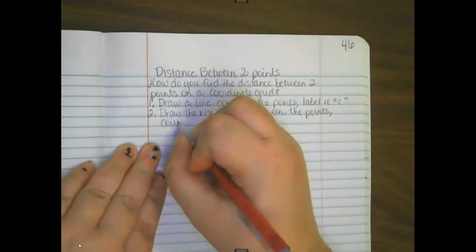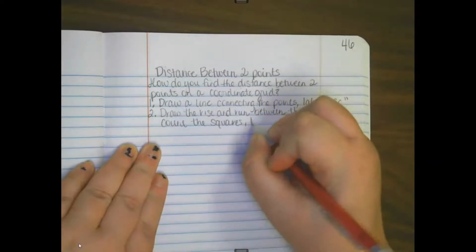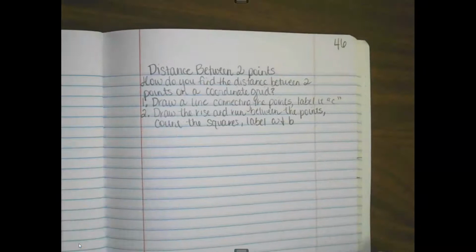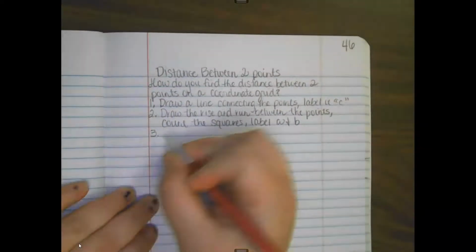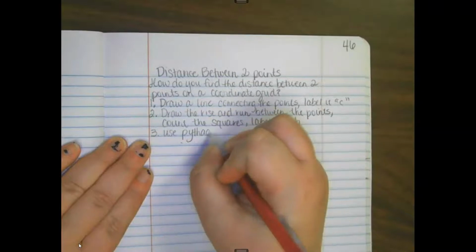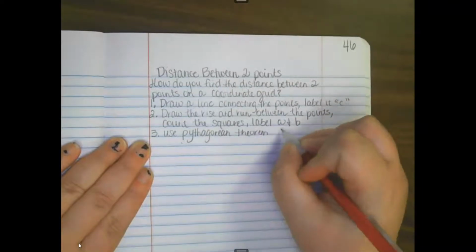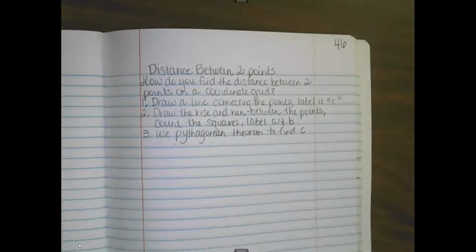Count the squares, label A and B. All right, and step 3 is use Pythagorean theorem to find C. All right, give you a minute to get that copied down.